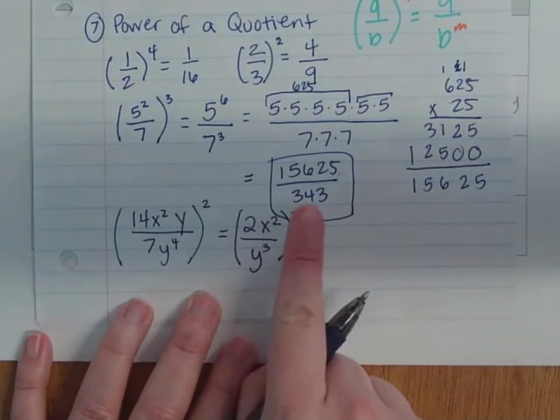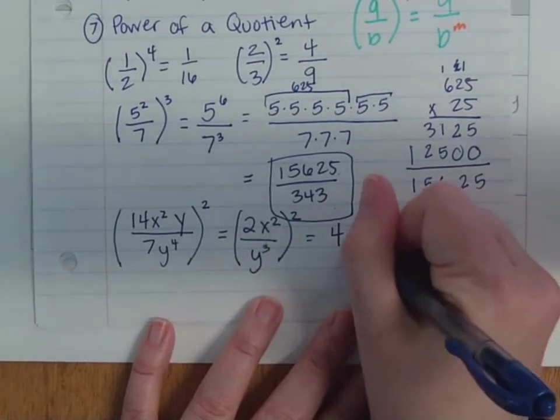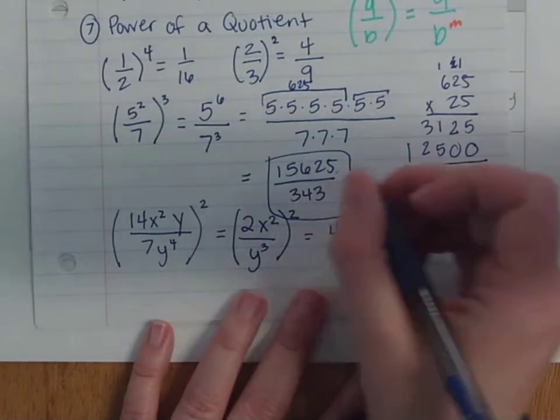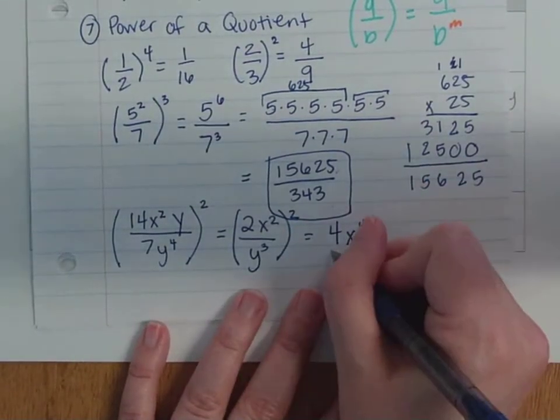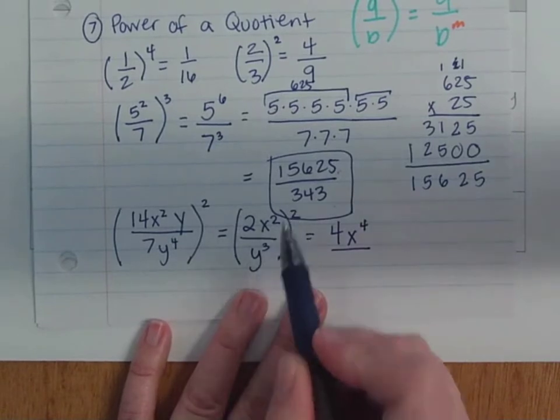Okay, so now I'm going to square this. Now I can say, hey, what's 2 squared? X squared squared is x to the fourth power. And y to the third to the second.